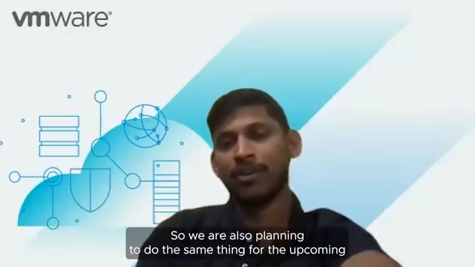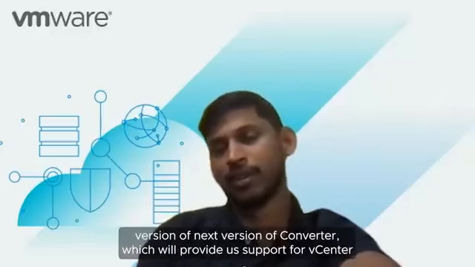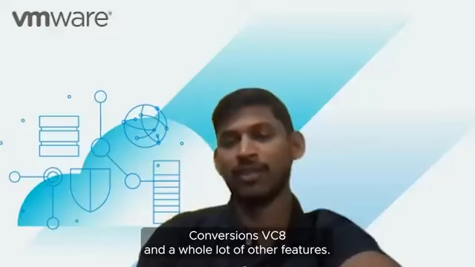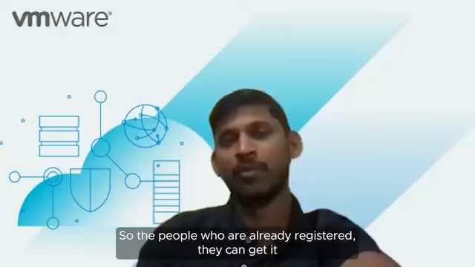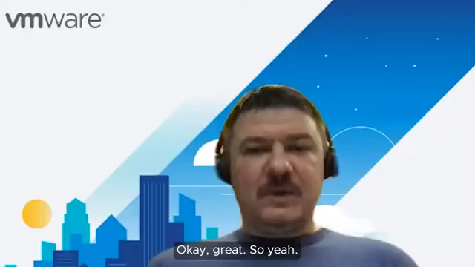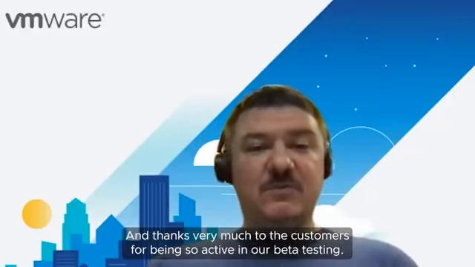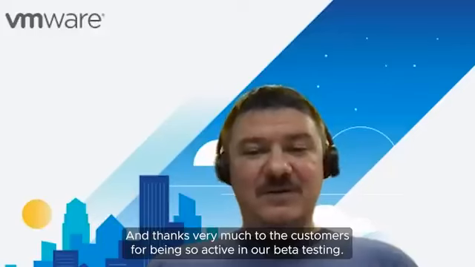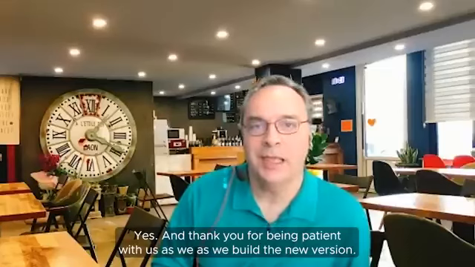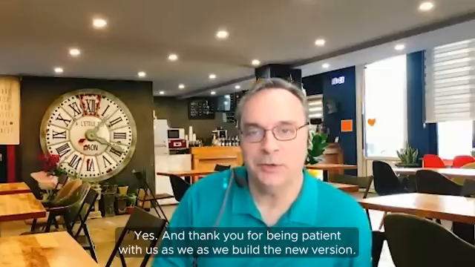We are also planning to do the same thing for the next version of the converter, which will provide support for EC2 conversions, vCenter 8, and a whole lot of other features. So the people who are already registered can get it, and if there are any new customers, they can reach out and register for the beta. Okay, great. Thanks very much to the customers for being so active in our beta testing. Yes, and thank you for being patient with us as we built the new version.